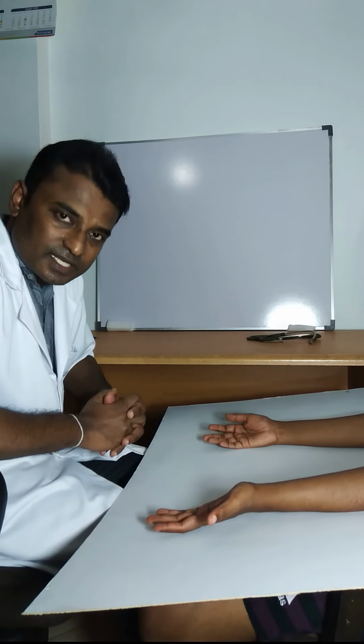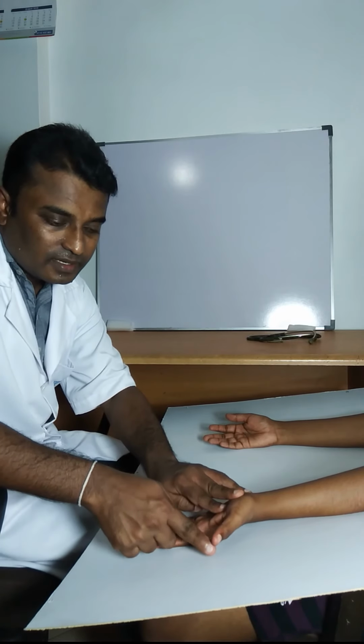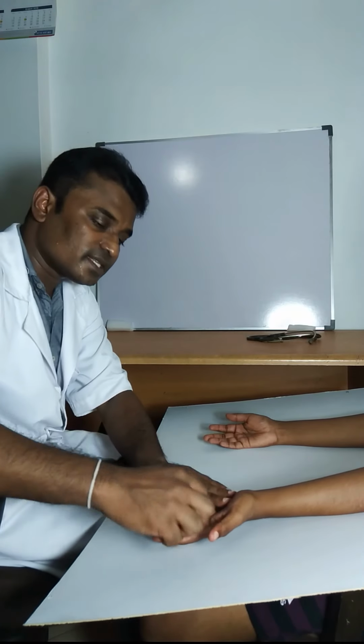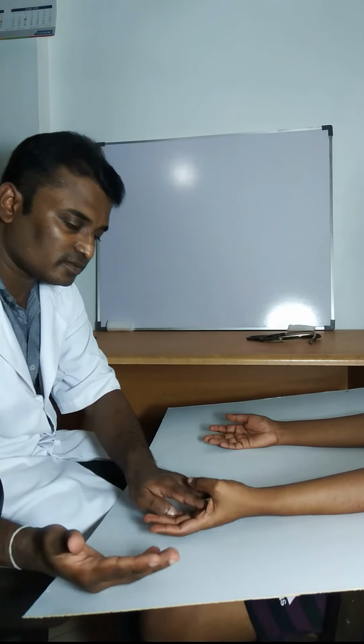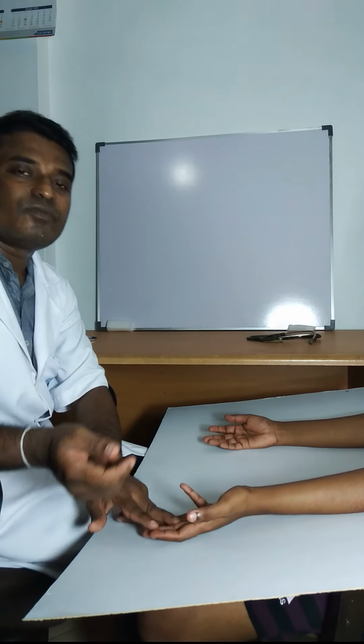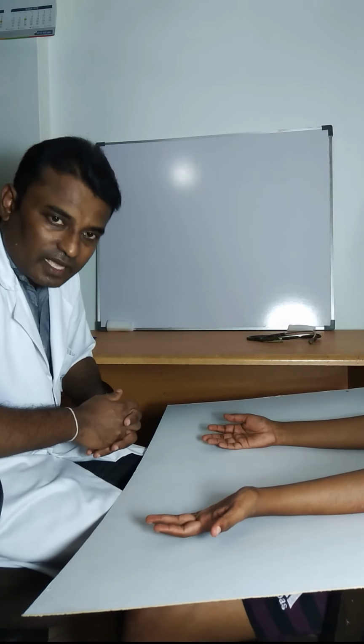again, you can check the power by asking the patient to press against your finger like this, and then adductor pollicis like this, then flexor like this. And then you can check the opponens pollicis by asking the patient to make this move. So these are the 4 main actions which can be observed or checked in the thumb.